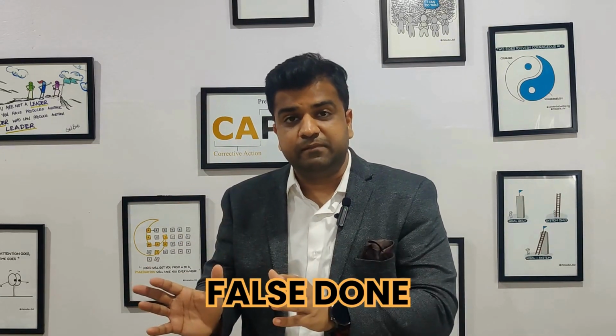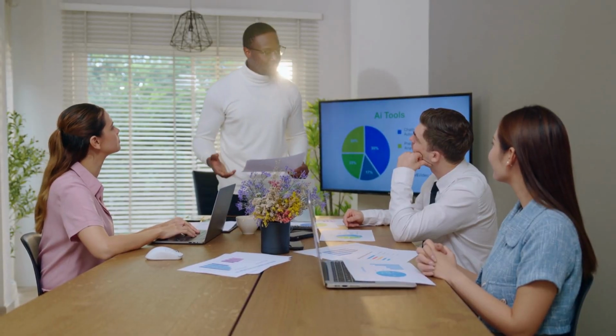If you still face such an issue, then now it's time to go to stage 4. Stage 4 is called false done. Now it is very evident that it is the team members' fault and not the management's fault. Till stage 3, we've covered all the aspects that team members should get from the management about the task.